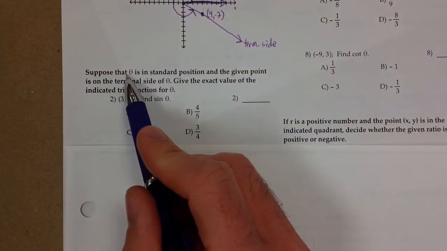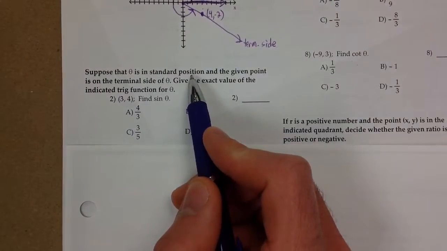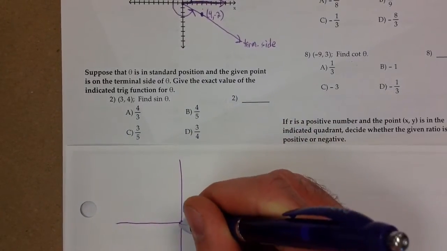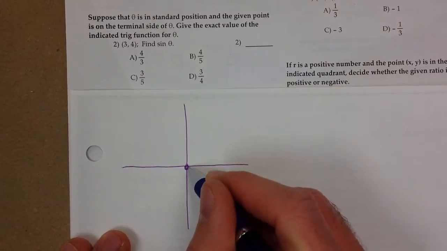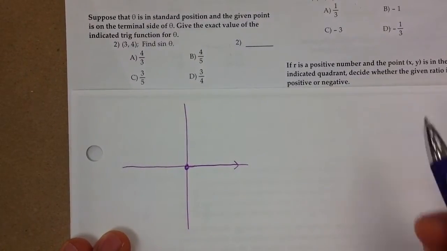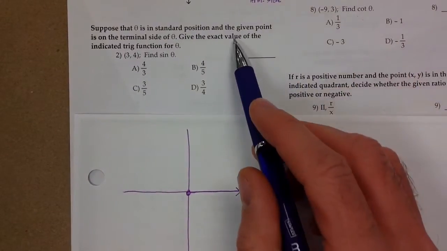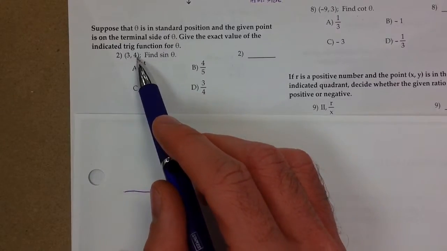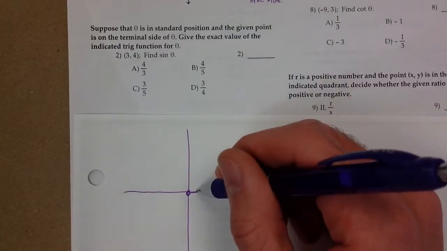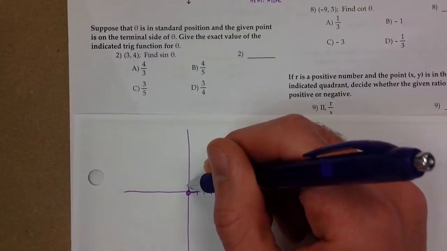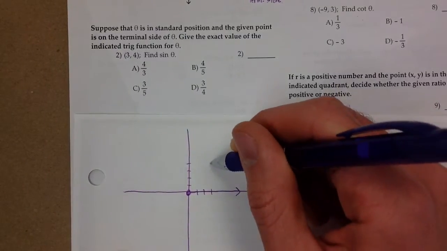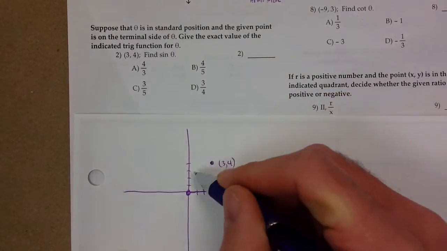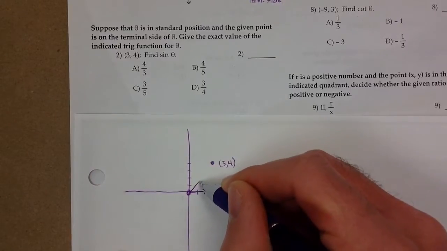It says, suppose that theta is in standard position. We know what that means: vertex at the origin and initial side on the positive x-axis. Great. Done. We're also told that the given point is on the terminal side of theta. Okay? So 3, 4 is on the terminal side. No problem. I plot 3, 4. Easy. Check. That's on the terminal side. So there's a ray that goes through that point.